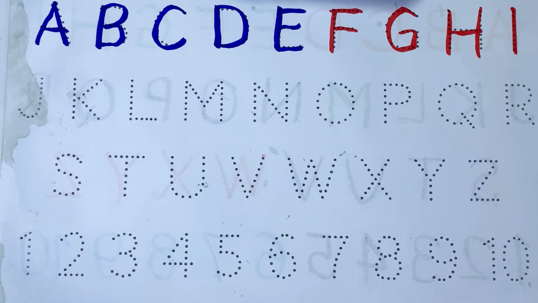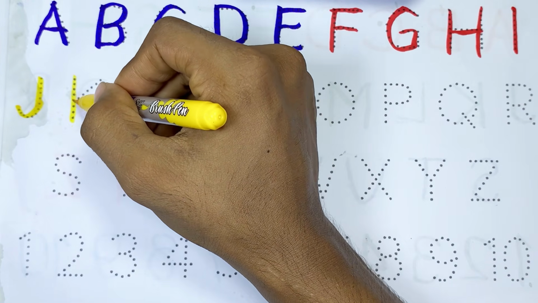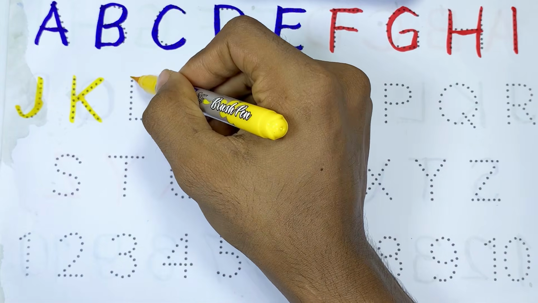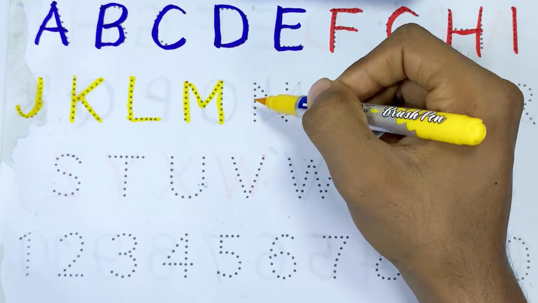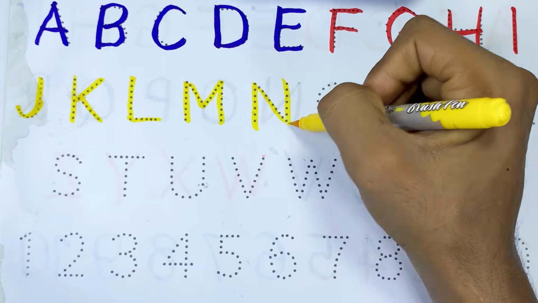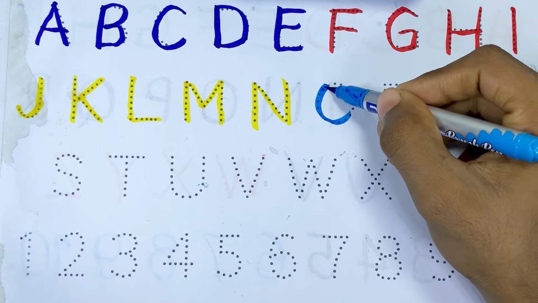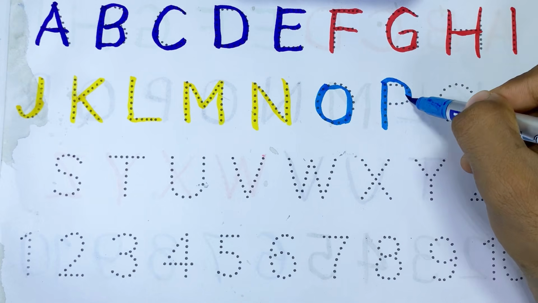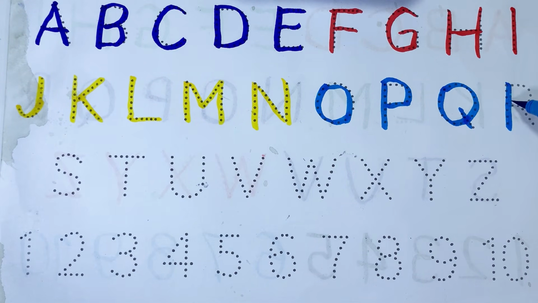Kids, now you draw J. J for joker. K for king. L for lion. M for moon. N for nose. Kids, now you draw O. O for orange. P for parrot. Q for queen. R for rose. Kids, now you draw S.